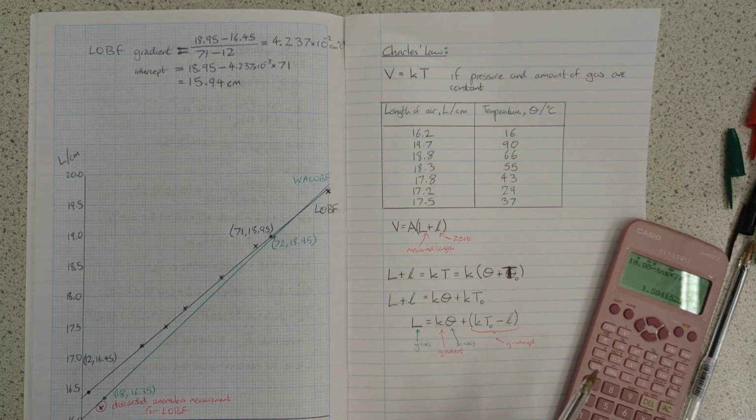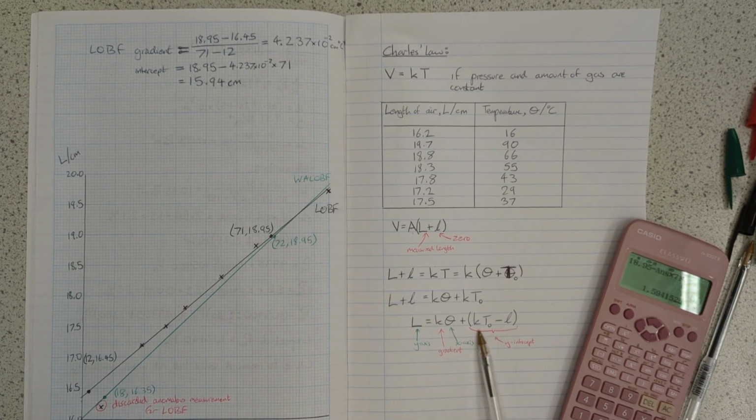And remember what that y-intercept represents. It is this term down here. So physical significance of that, difficult to unpick at the moment.